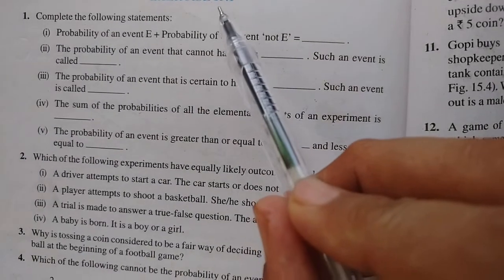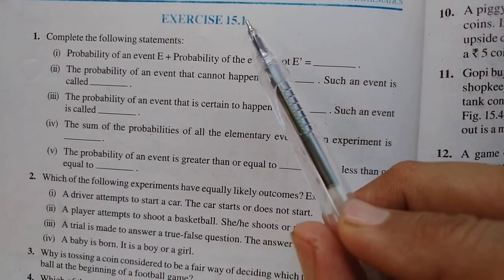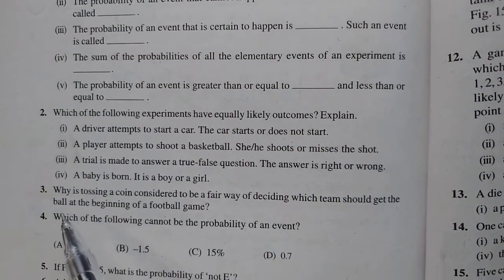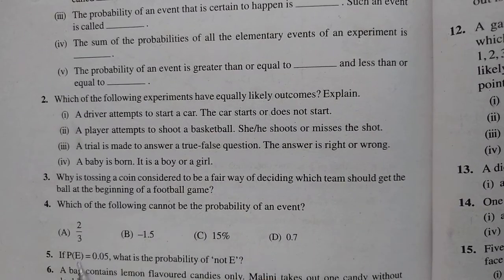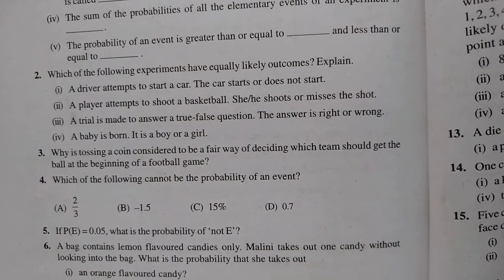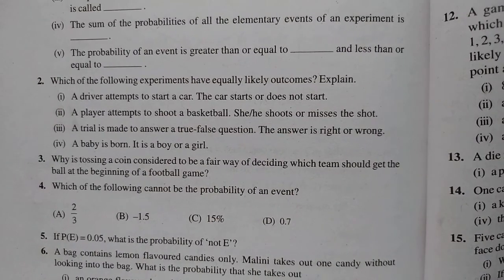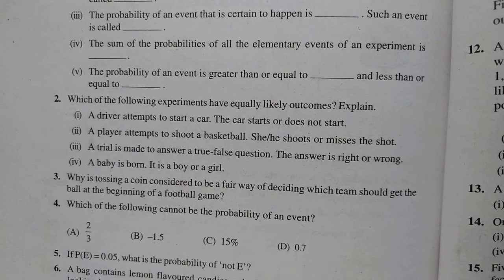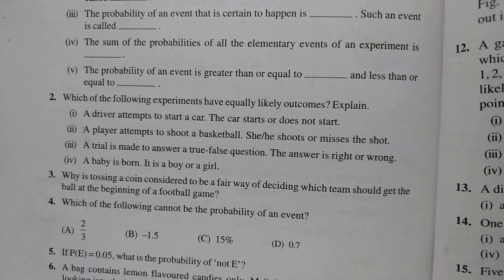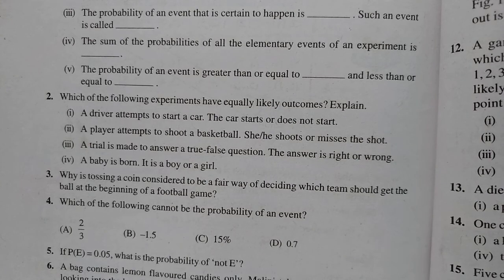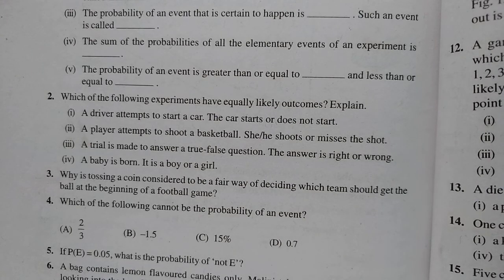Now today's homework, exercise 15.1, question number 1, 2, 3 and 4, children. Try yourself. Fifth one also you can try. Now children, sixth one onwards we will start. Of course I will give you answer for all these 5 questions, but today's homework you try yourself. Tomorrow you correct your homework, that is self-evaluation, you do it. Okay children, thank you, bye, good day.